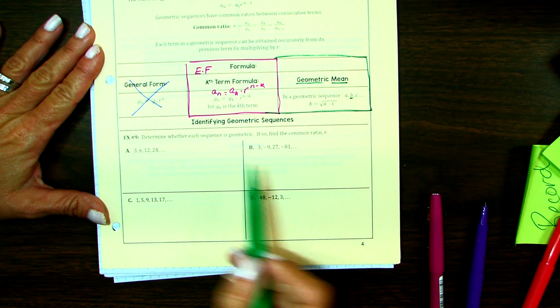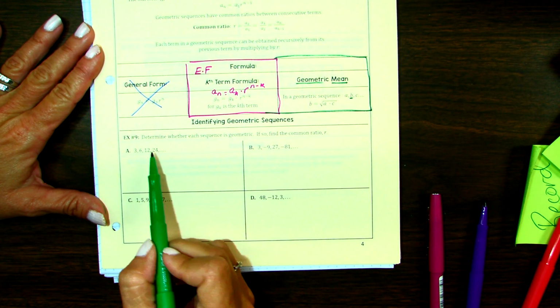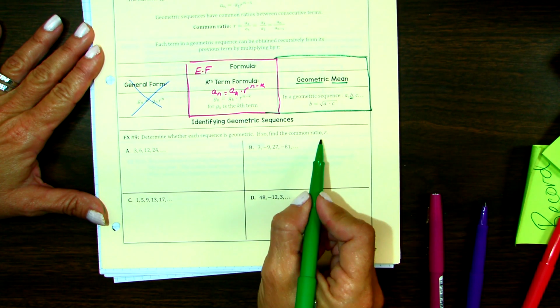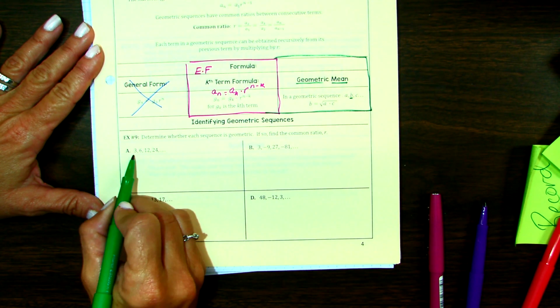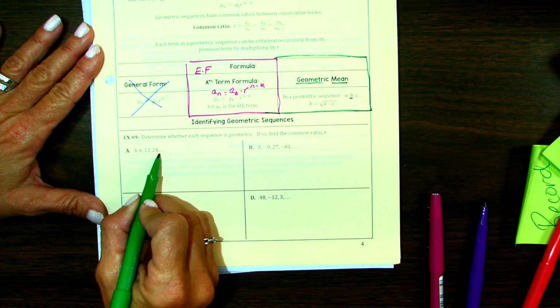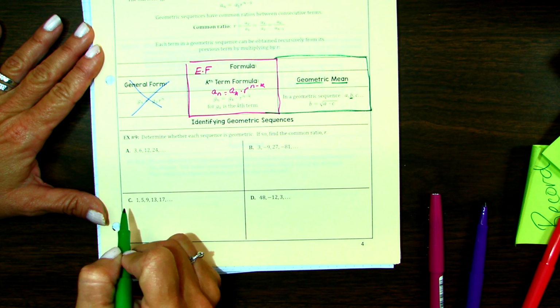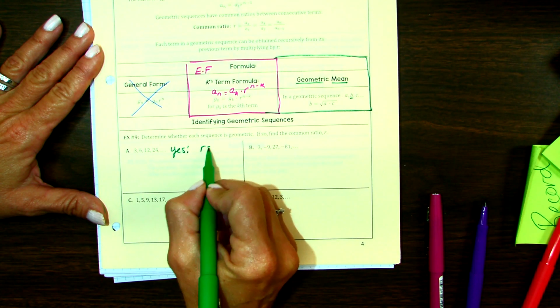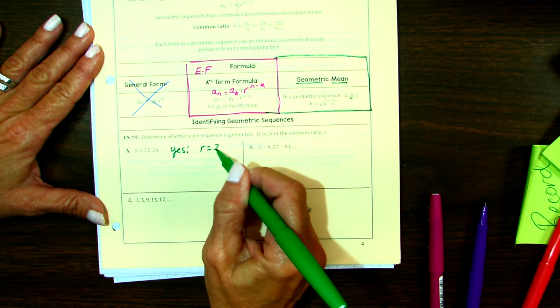Our first example is just like the first example we did on Friday. Determine whether each sequence is geometric. If it is, find the R. Are we multiplying by the same number as we go left to right here? Yeah, so this is geometric, and R is 2.